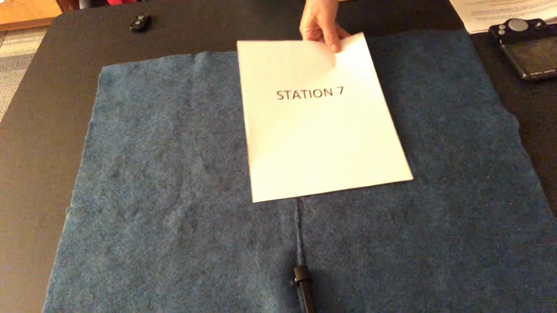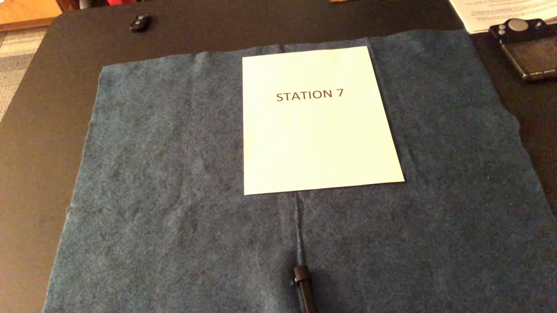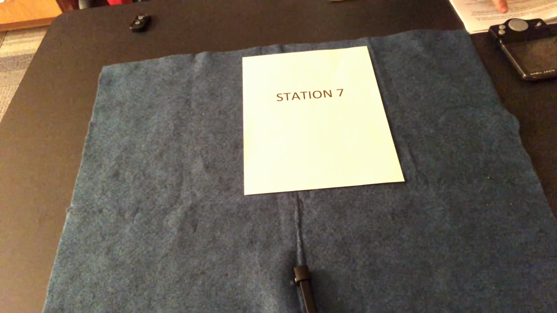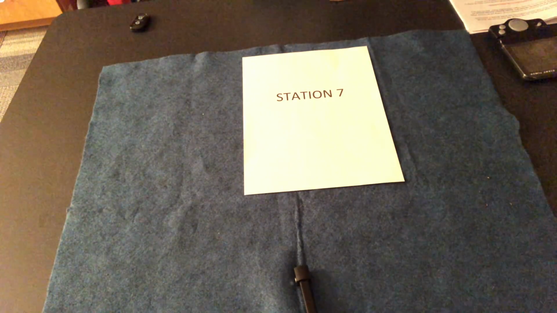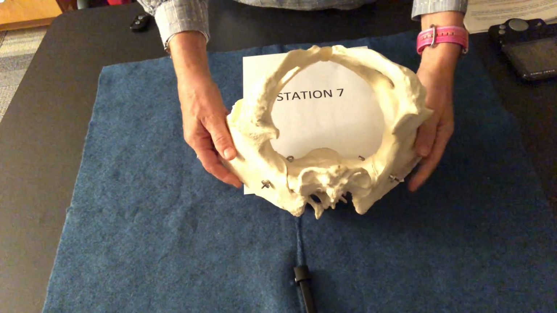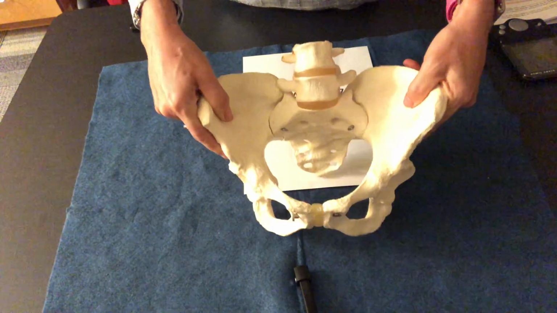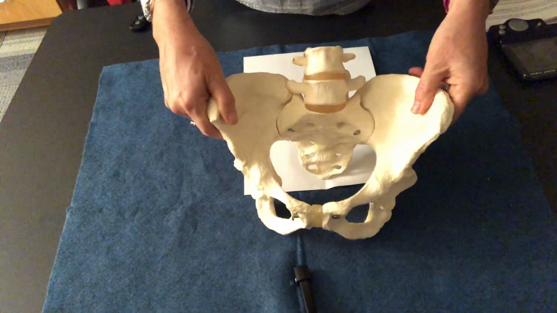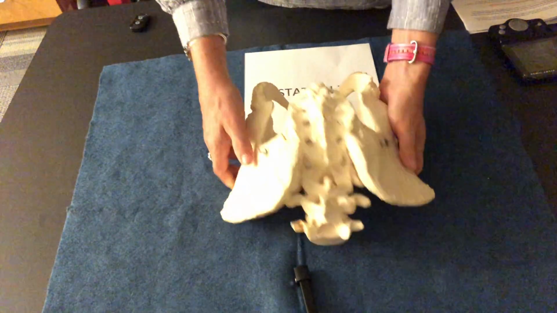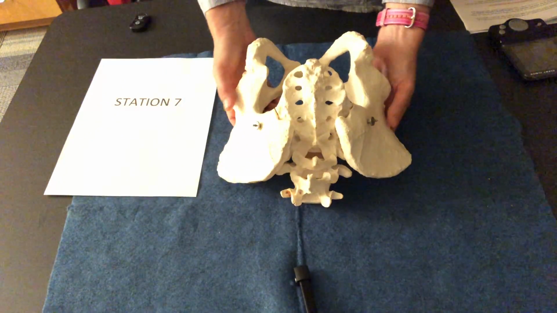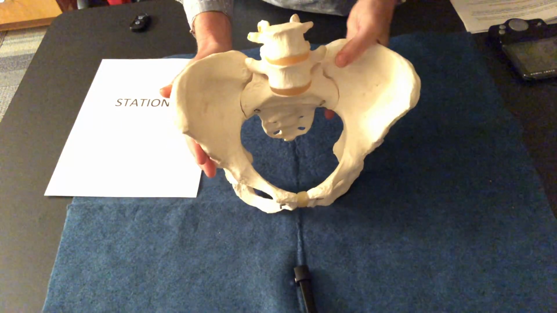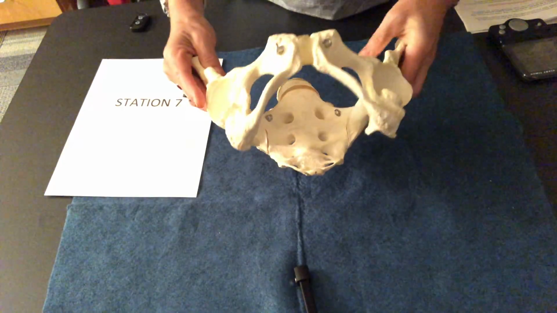This is station 7. For this one, you will have 3 minutes, and you are going to tell me whether this is a male or female, and 3 justifications as to why. So I will walk you through. Okay, so again, for station 7, 3 justifications as to whether or not you think this is male or female.